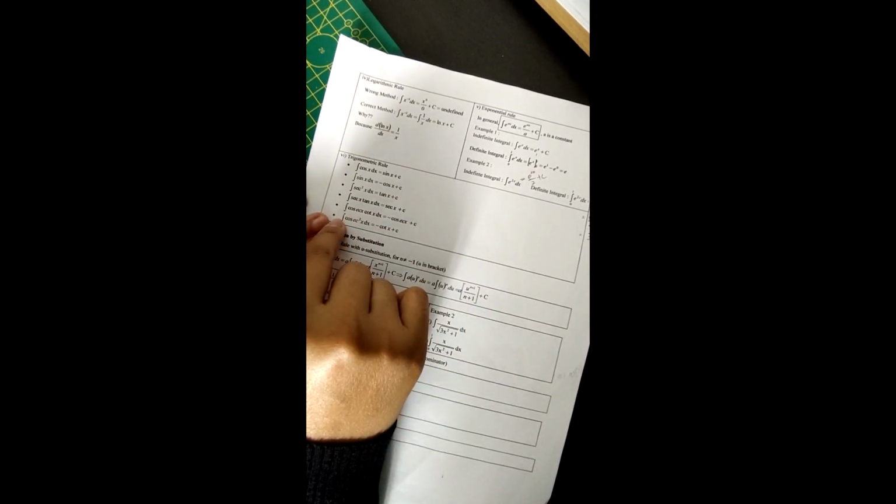Integrate secant x tangent x dx dapat secant x plus c. Integrate cosecant x cotangent x dx equal to negative cosecant x plus c. Integrate cosecant square x dx equal to negative cotangent x plus c. Okay, so yang ini memang kena hafal.